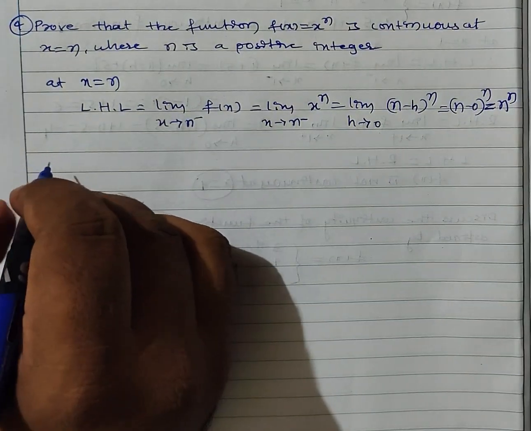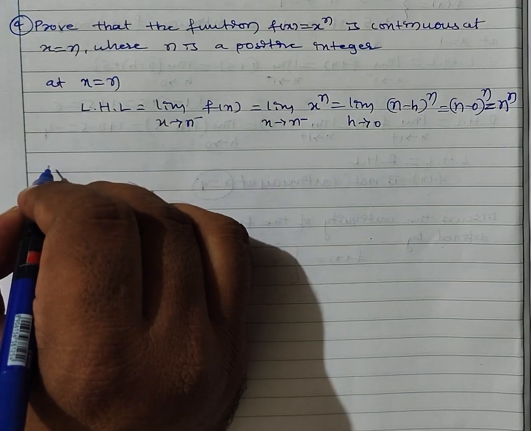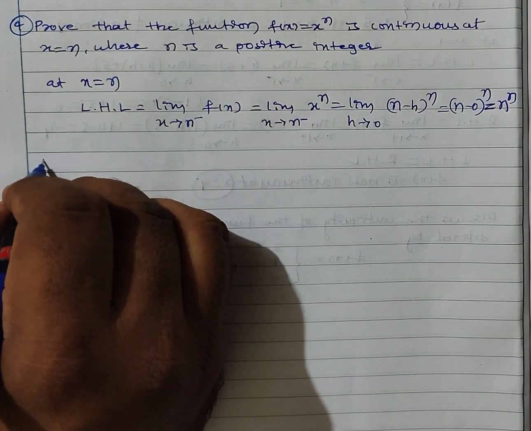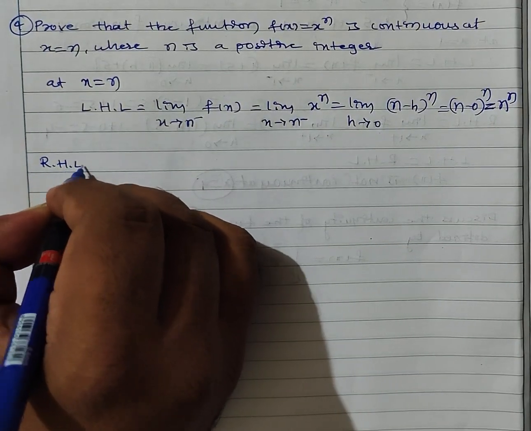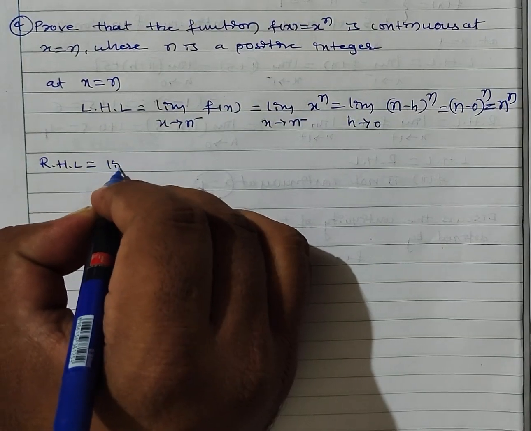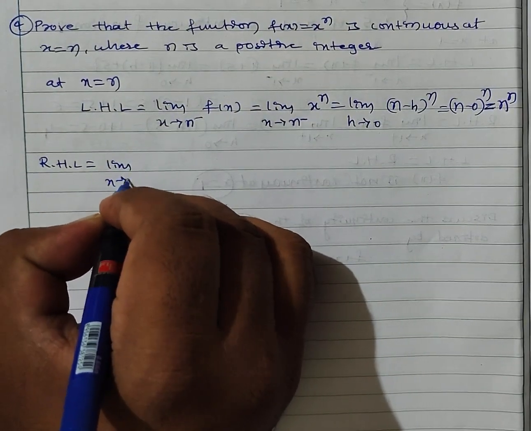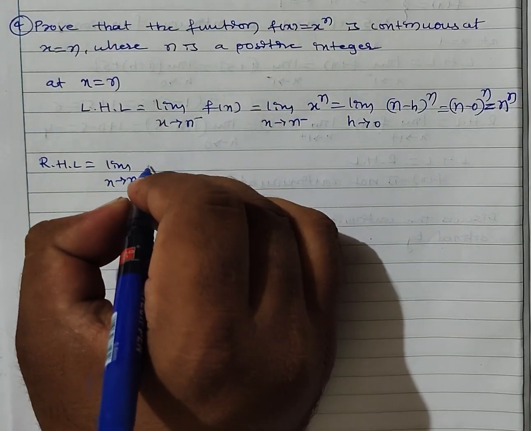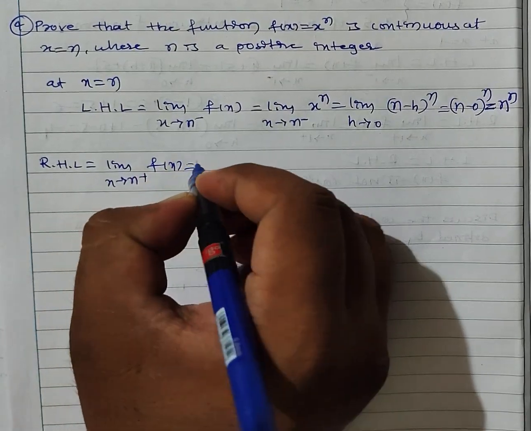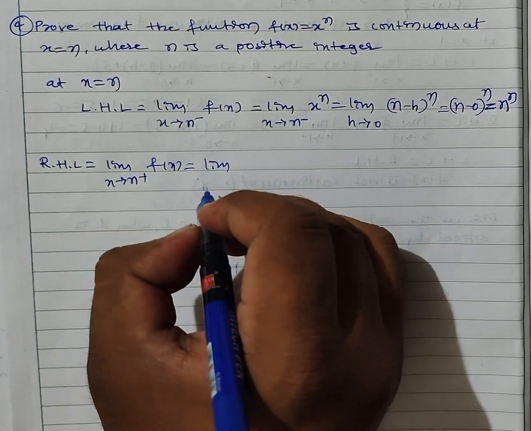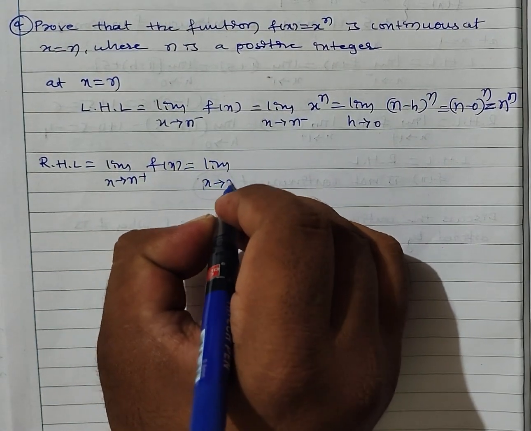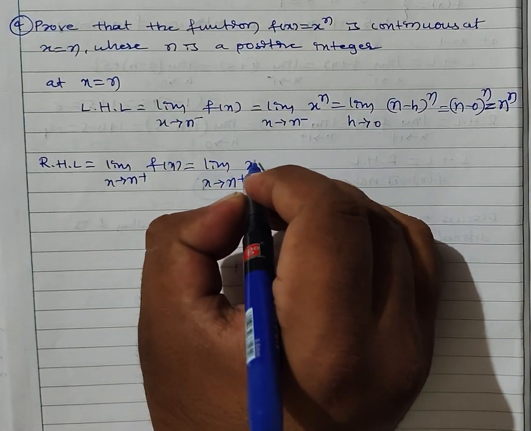So next, right hand limit. Right hand limit, what happens? Right hand limit, same. Limit x tends to n plus f of x is equal to limit x tends to n plus, what is the function, x raised to n.